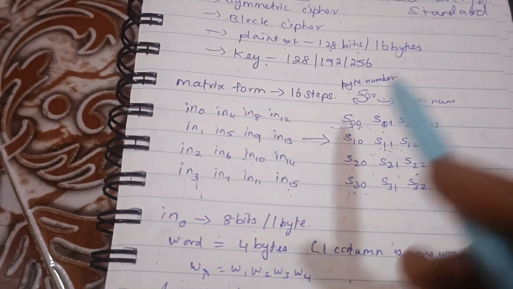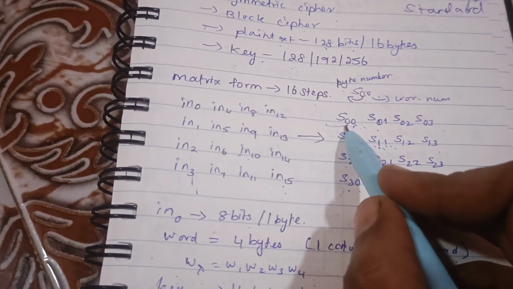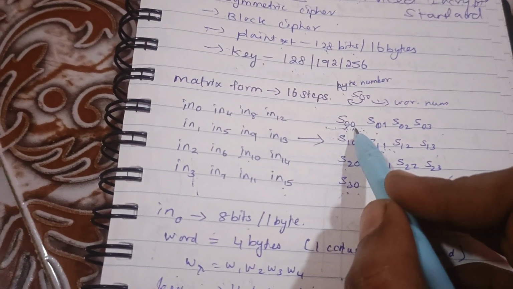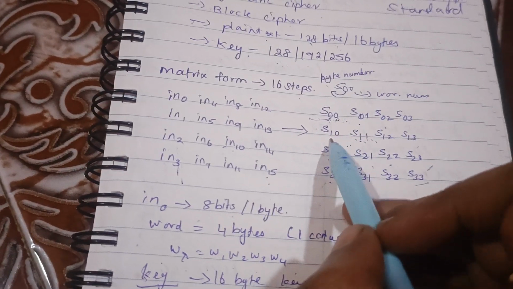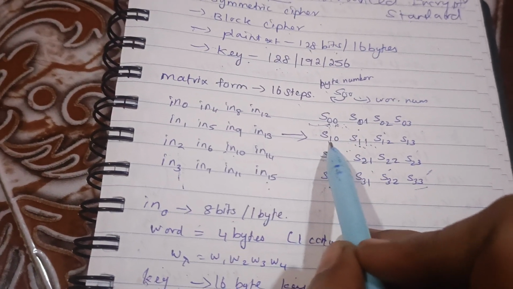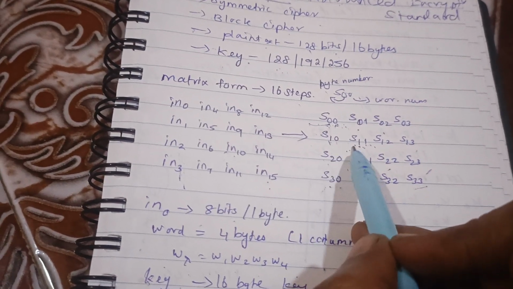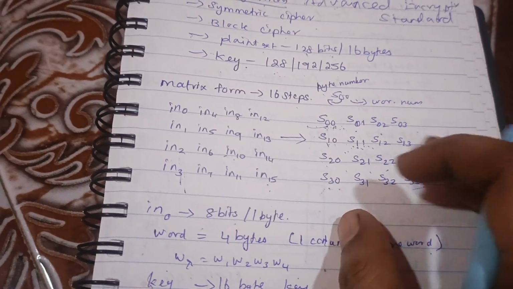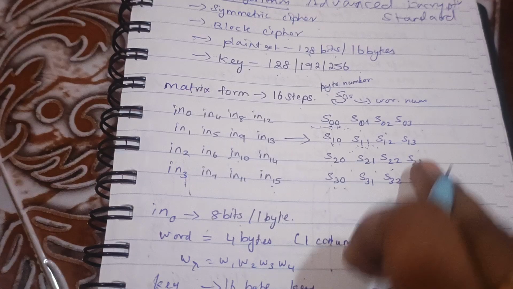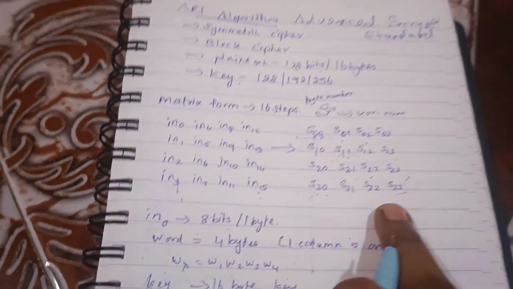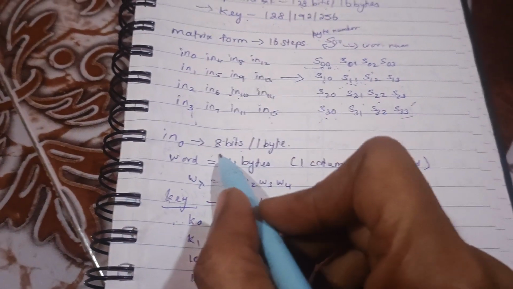In S00, the first value represents the byte number and the second value represents the word number. For example, S10 means byte number 1 and word number 0. For representing that we use this kind of state matrix, and the state matrix is mainly used to store intermediate values.